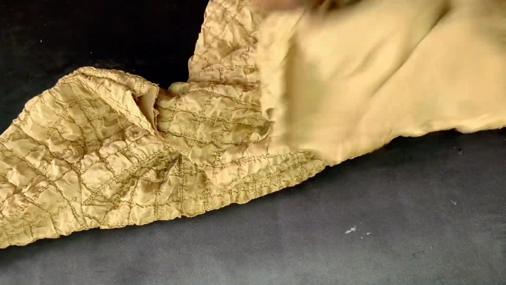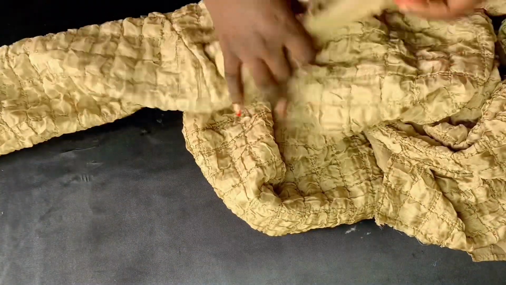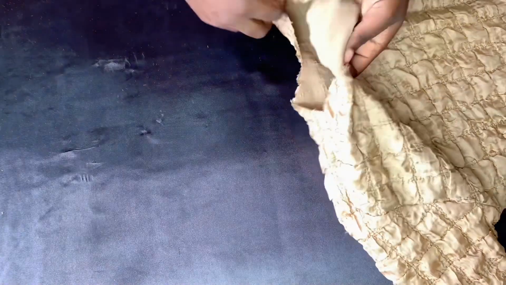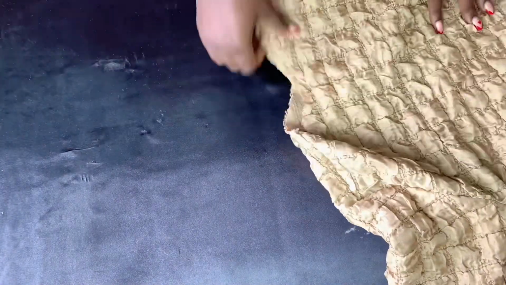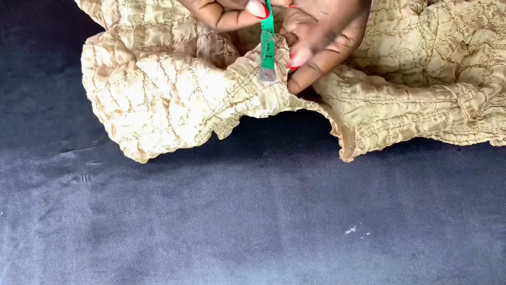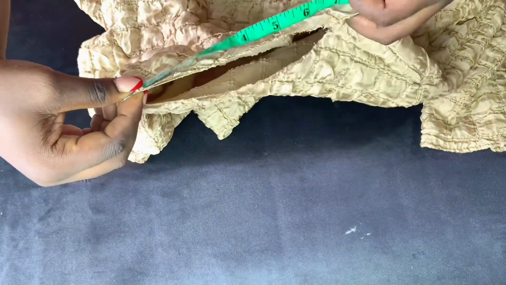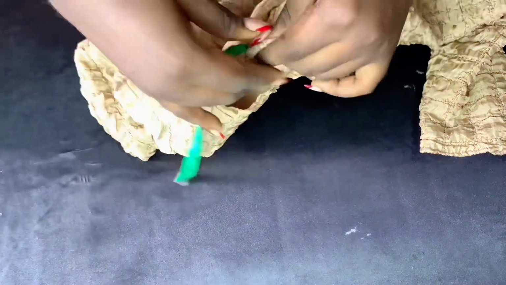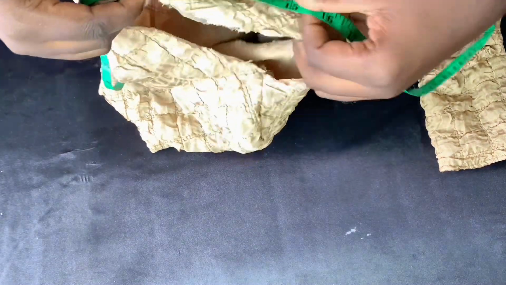So let's go over and work on the neckline. For the neckline, what you do is you are going to take your tape and take your neck circumference. Whatever you have, that is what we'll be using to cut out the turtleneck for this dress. Okay, so take your neck circumference. What I have was 20 inches, and I'm going to use the 20 inches to cut out the neck design for the dress.